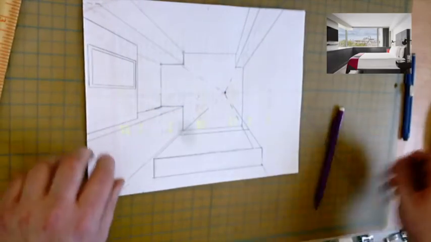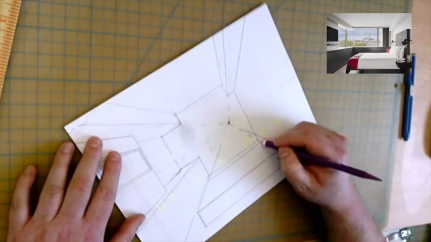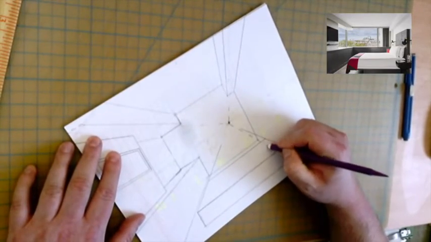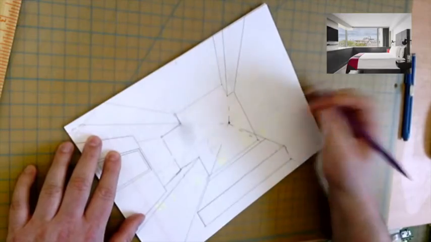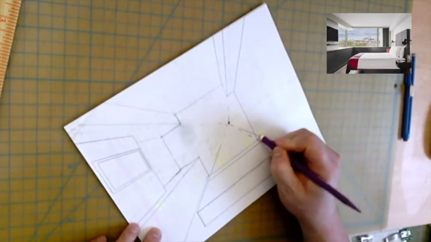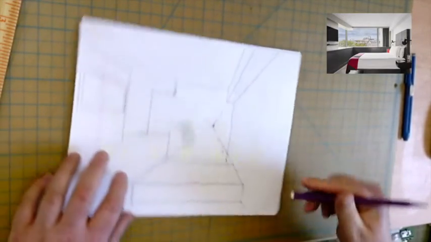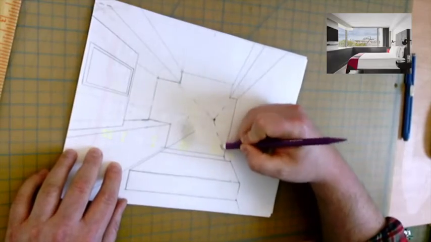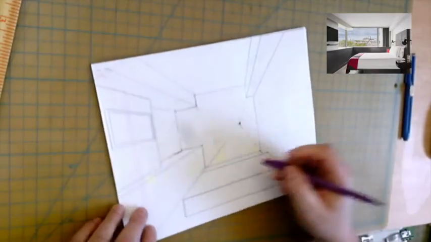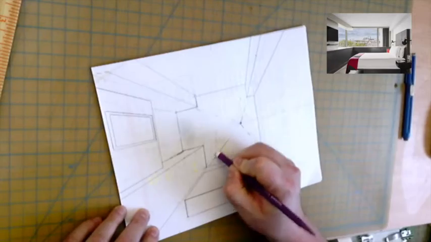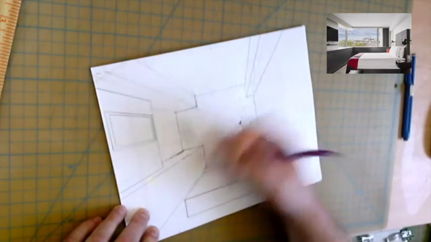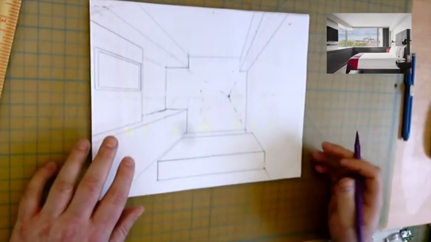Sorry everyone, I have been talking this whole time and y'all didn't know. So you can hear it on the recording, but I'm just going to continue to go along with this. Making the bed, erasing some orthogonal lines. Here we go. Too late to stop, just got to keep going.